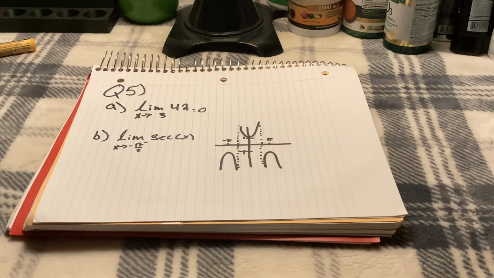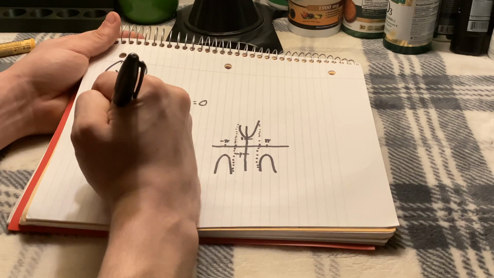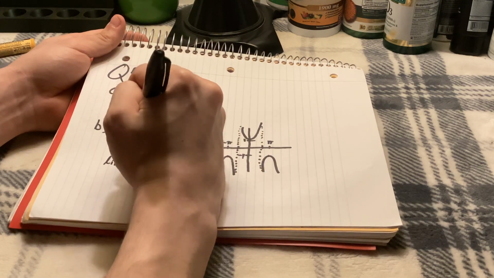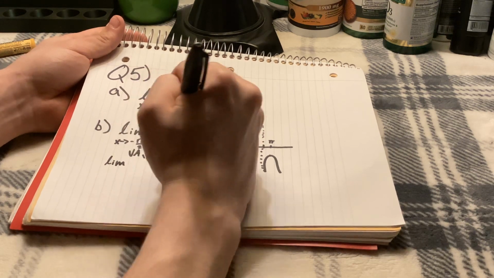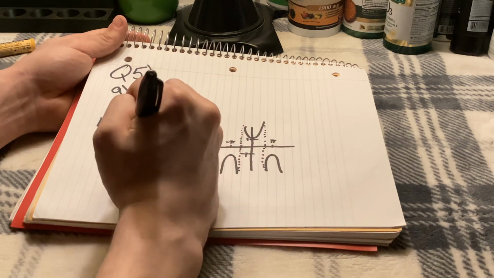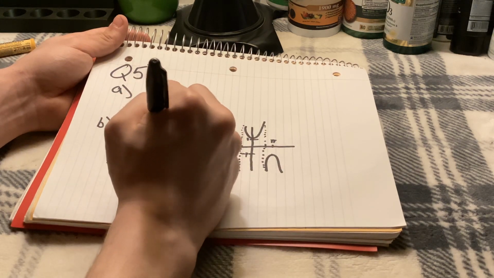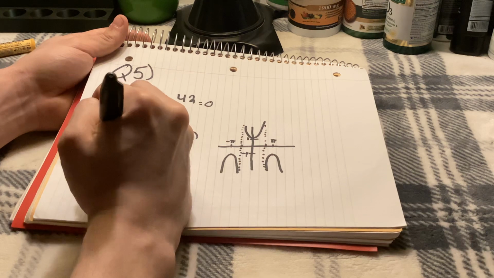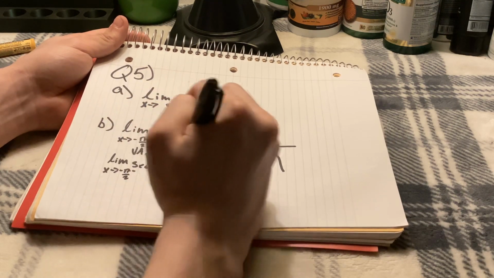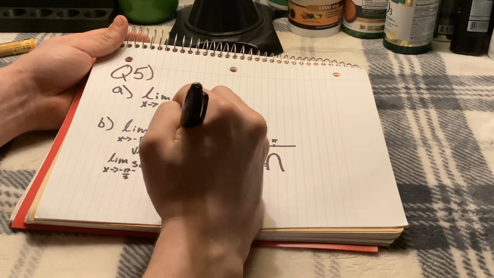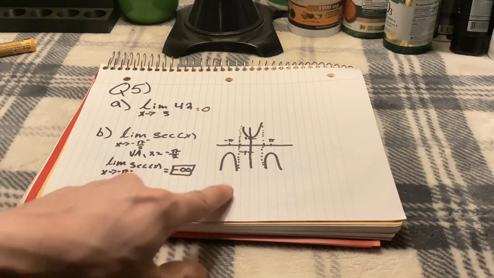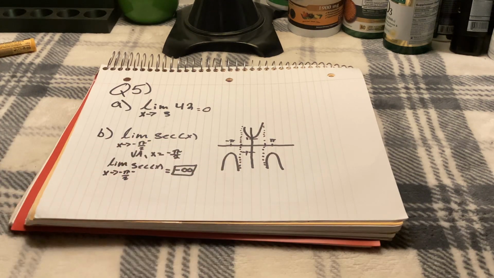So knowing that it has a vertical asymptote at x equal to negative pi over 2, the limit of secant of x as x approaches negative pi over 2 from the left side is equal to negative infinity, because it will keep decreasing infinitely as it gets closer, like lower down here. It'll keep going. Okay.